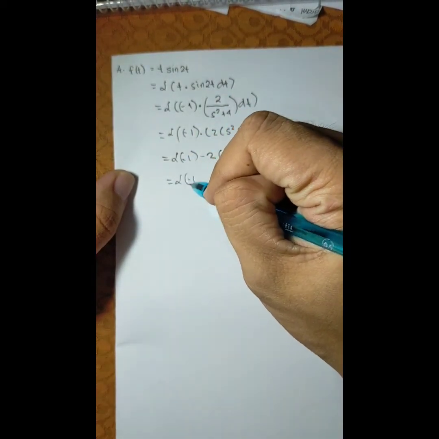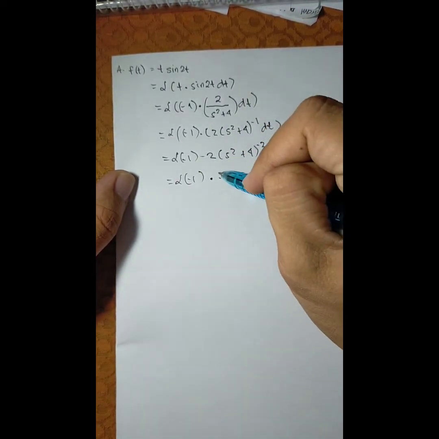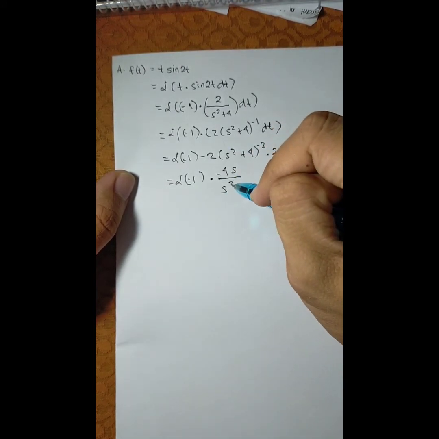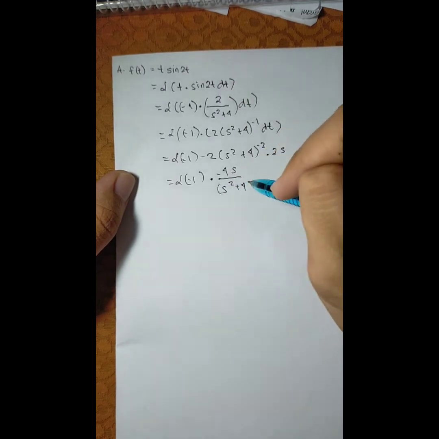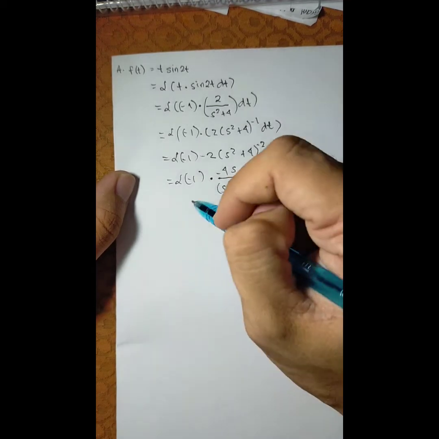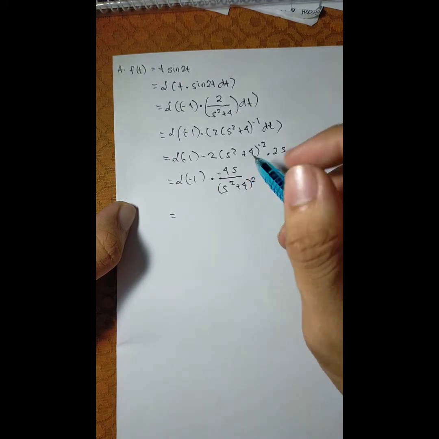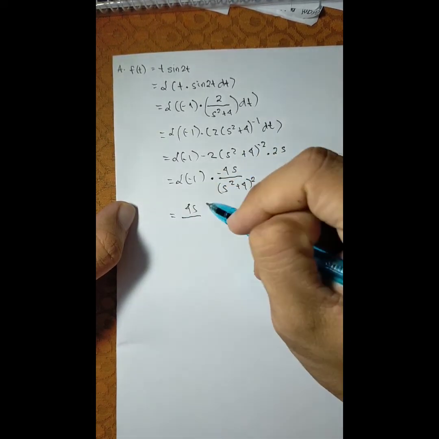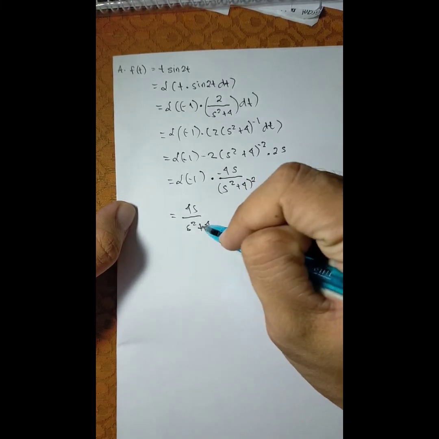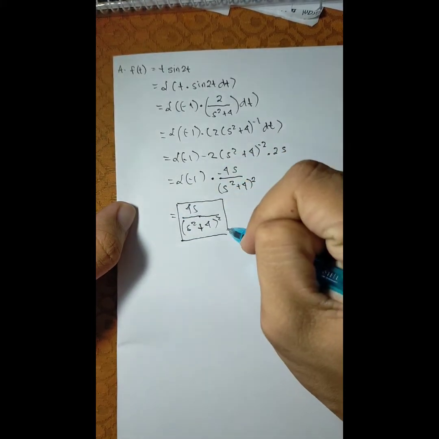So we have negative 1 times negative 4s over s squared plus 4, all raised to 2. And this can be equal to negative 1 times negative 4s, which is 4s over s squared plus 4 squared. And this is our final answer.